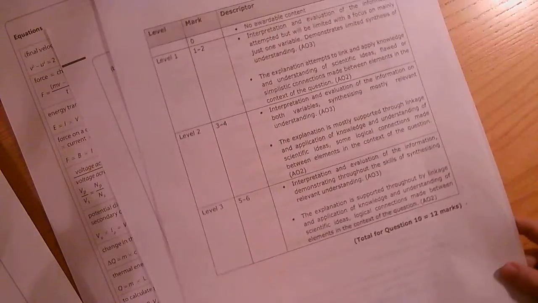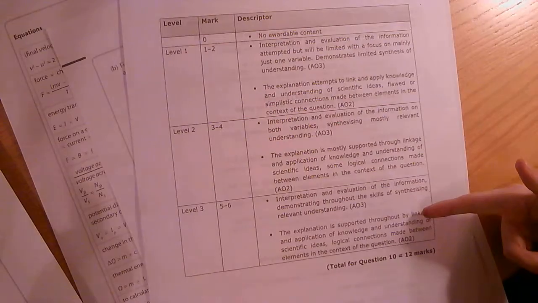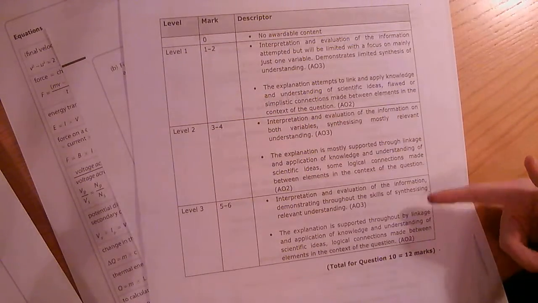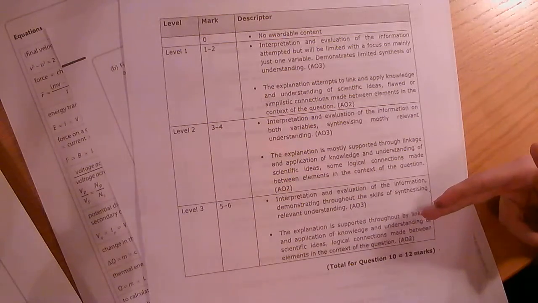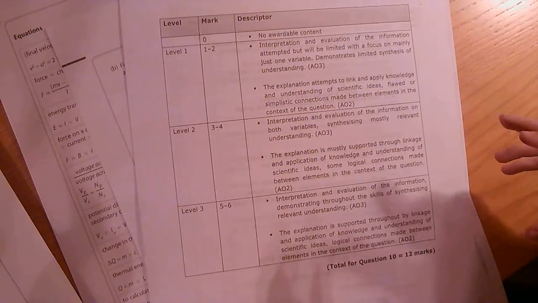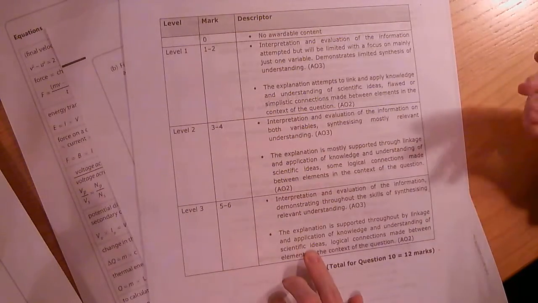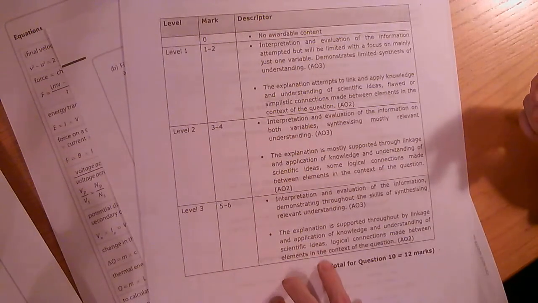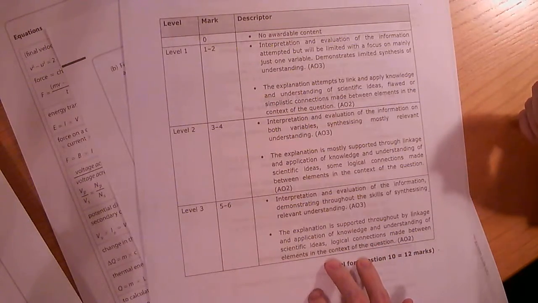just to give you an idea of the descriptors. Let's get that into frame for you. There you are. So we, of course, are going for the 5 to 6 marks. So explanation is supported throughout by linkage and application of knowledge. So we're using what we already know, we're linking things together, we're using our scientific ideas of things like density and the kinetic theory, making connections logically between elements in the context of the question.